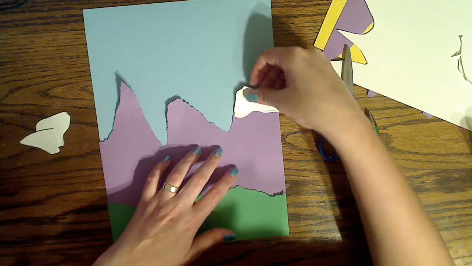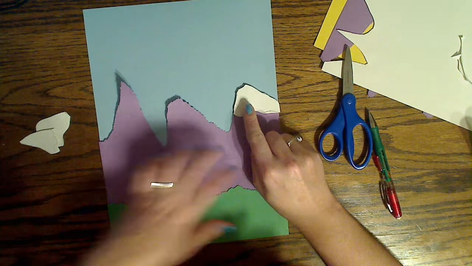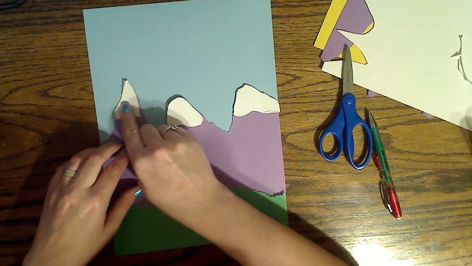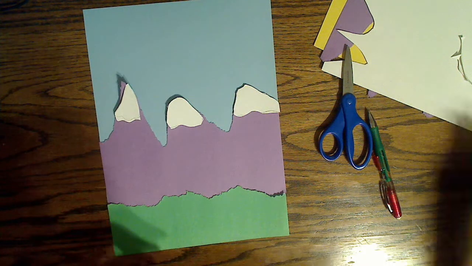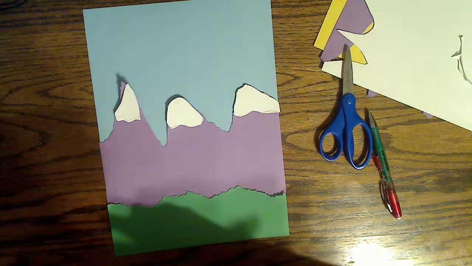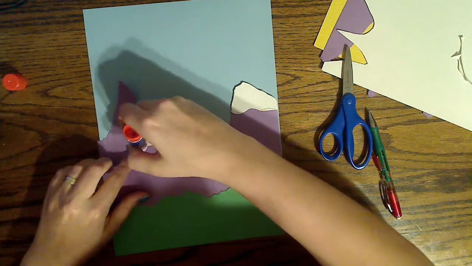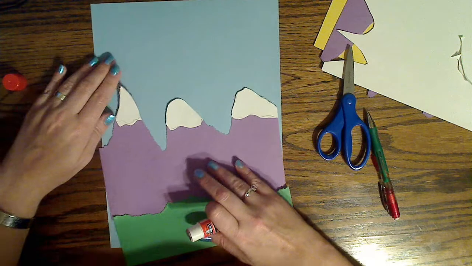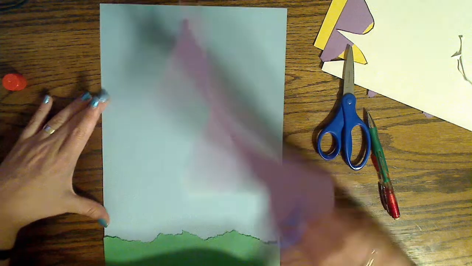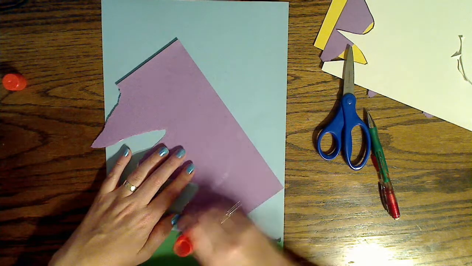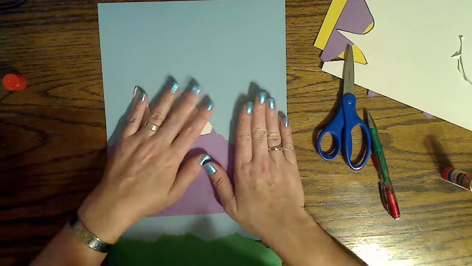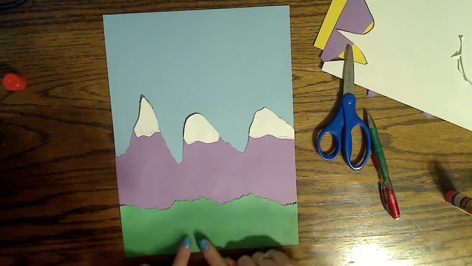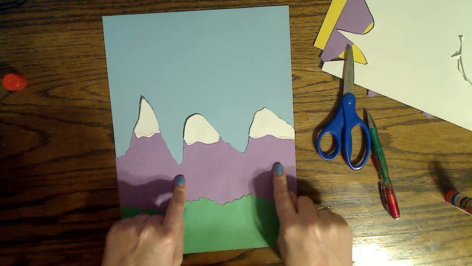So I've got my mountain caps. Now I do want to glue these down. Let's do some fast forwarding. Okay, now I'm also going to glue the mountains down. There we go. I've got my land, I've got my mountains.